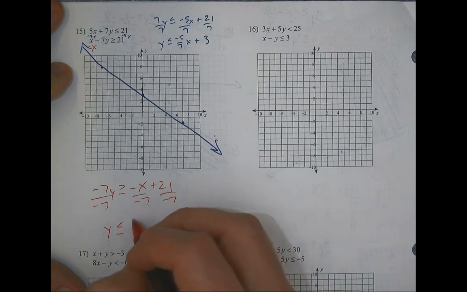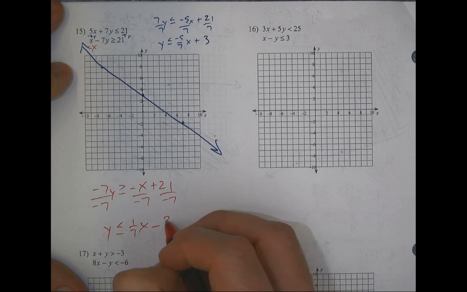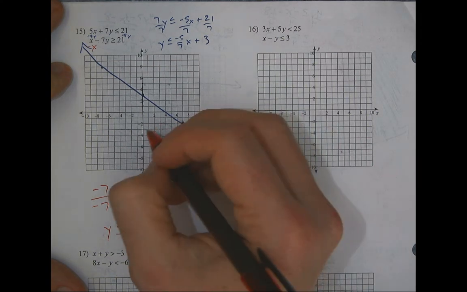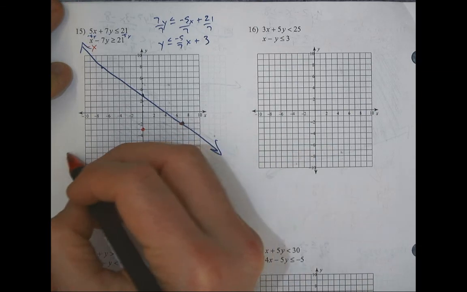Two negatives make a positive 1/7 x. This is going to be a negative. 21 divided by 7 is 3. So I'm starting at negative 3. I'm going up 1 over 7. You can see right there, boom, there's my intersection.